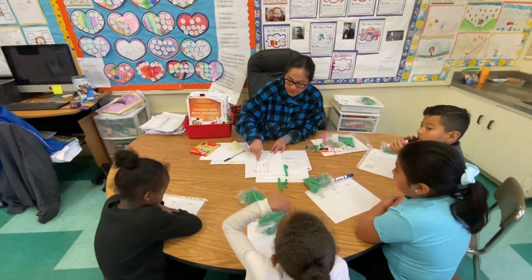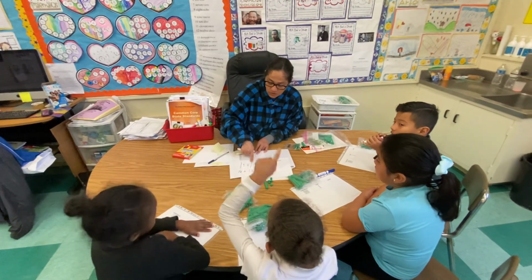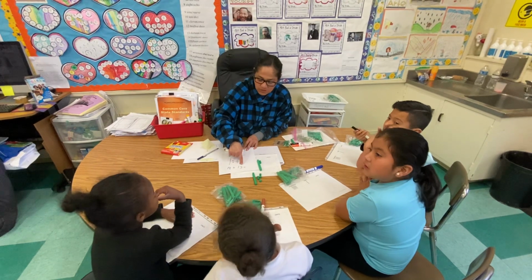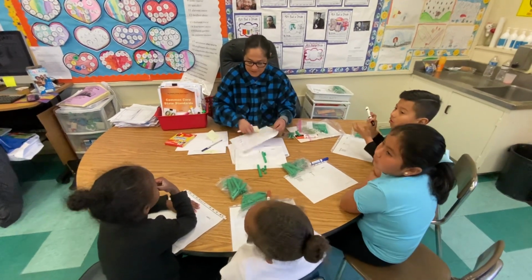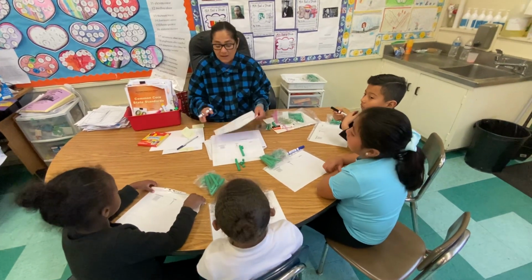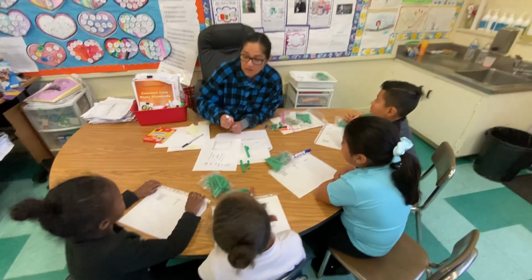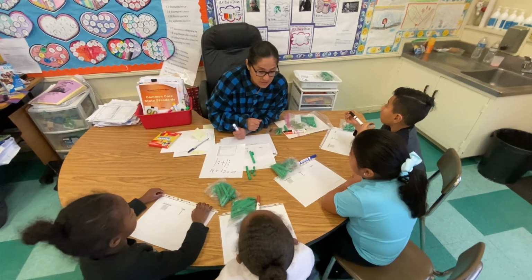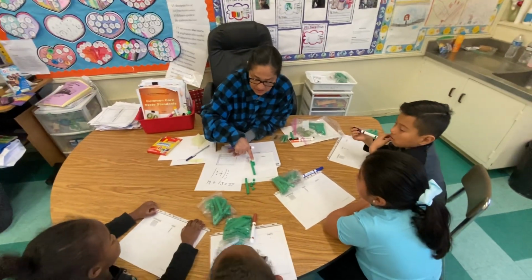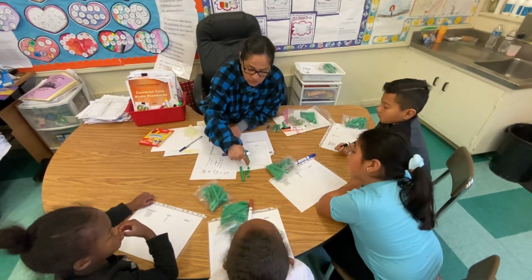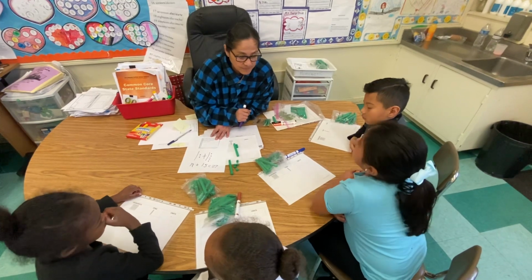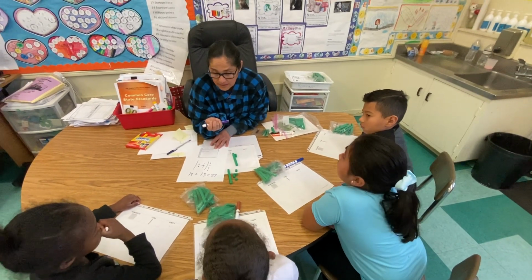So I go 10, 20, 21, 22, 23, 24, 25, 26, 27. So 12 plus 15 is equal to 27. Now I have to go back and verify, make sure that my answer is correct. So let's see my model: 10, 20, 21, 22, 23, 24, 25, 26, 27. It is correct, right? Okay, are you guys ready to try it?